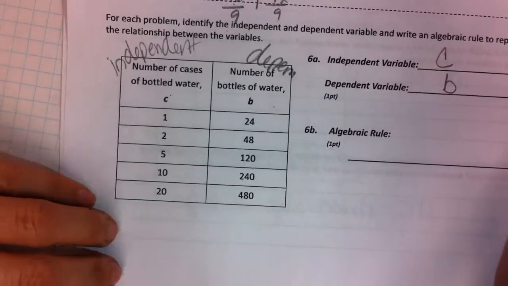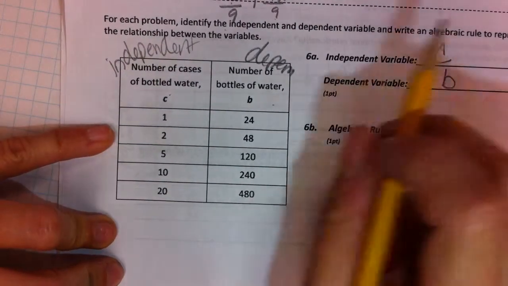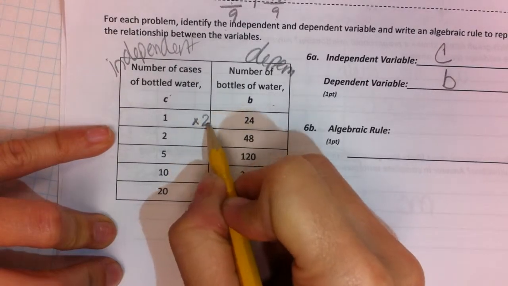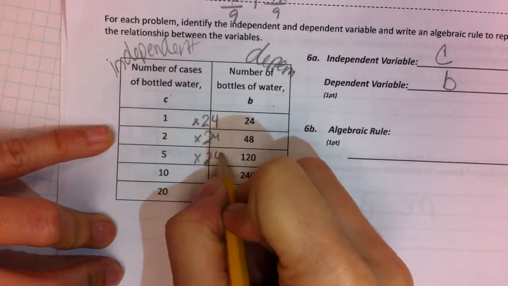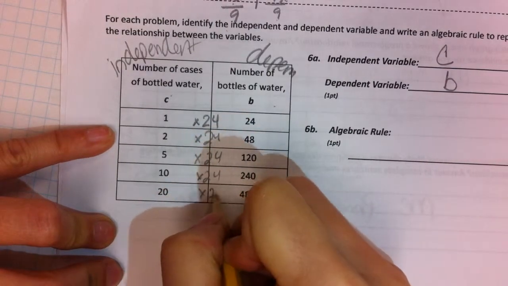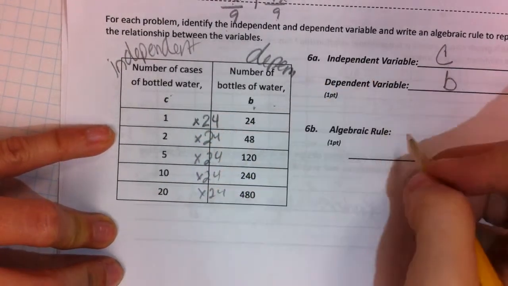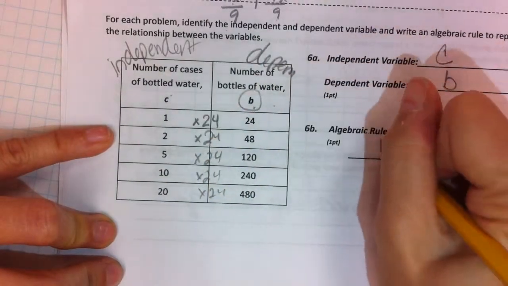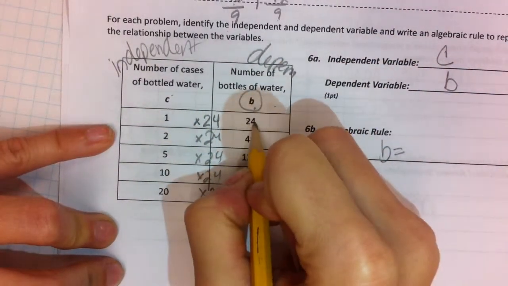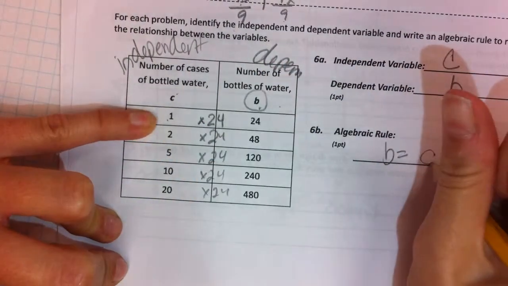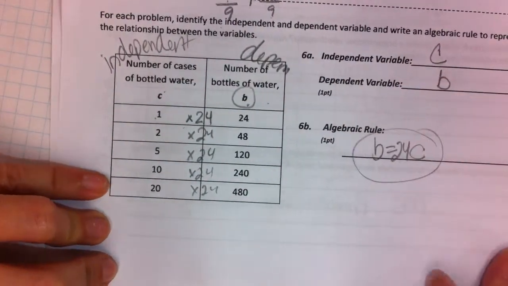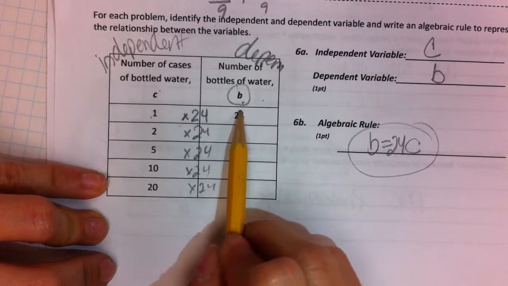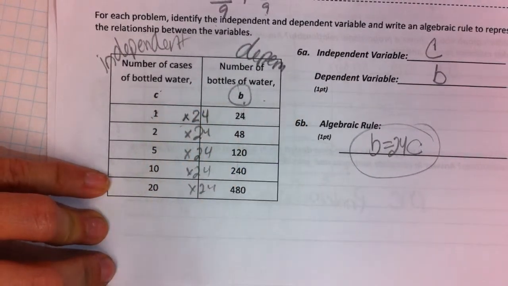Now let's look at the algebraic rule. If you take a look, all you have to do is multiply by 24 each time to get your B. So your rule, remember, is always this letter equals, so B equals, this number is always equal to this number, C, times 24. All you have to do to get this number, you take this number and you multiply by 24.